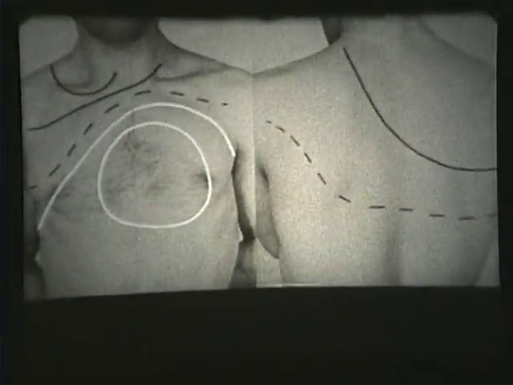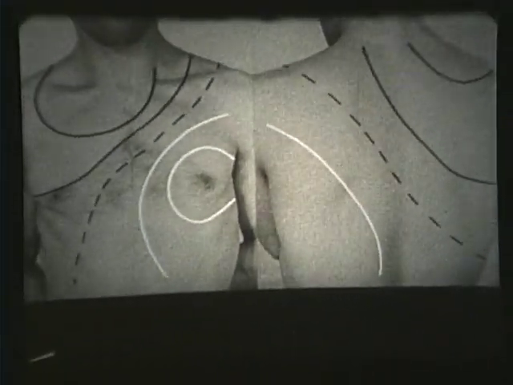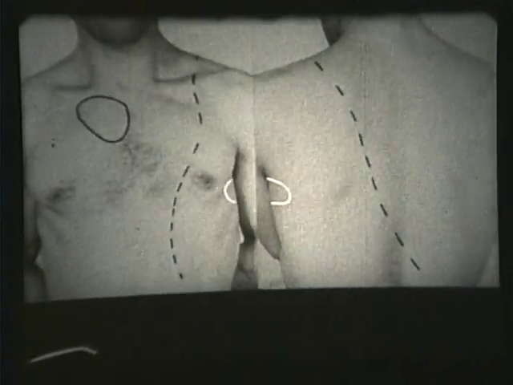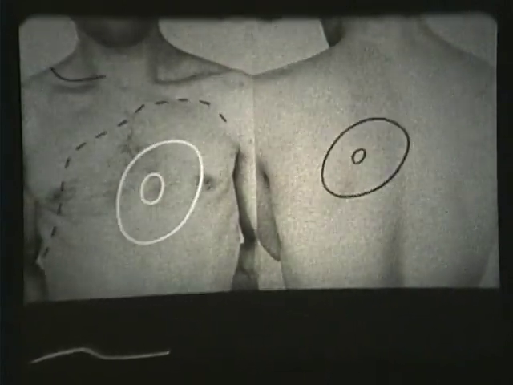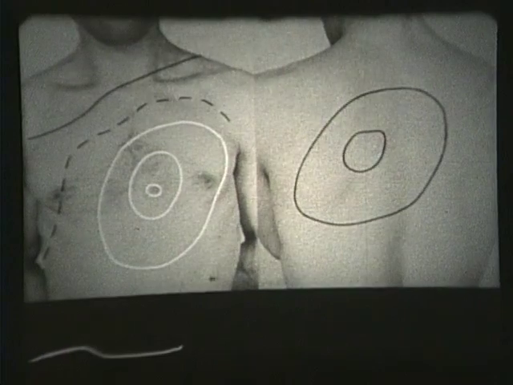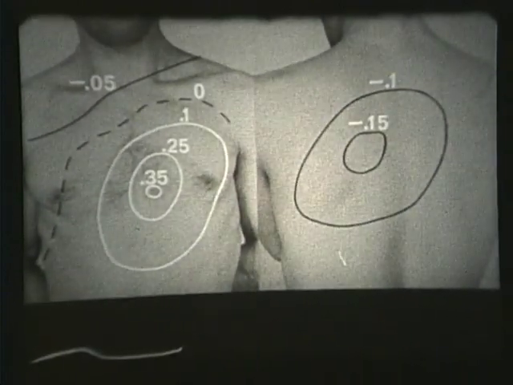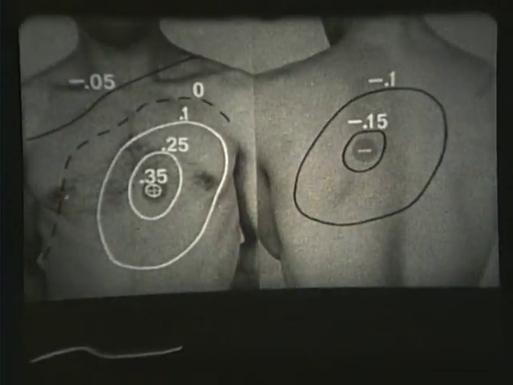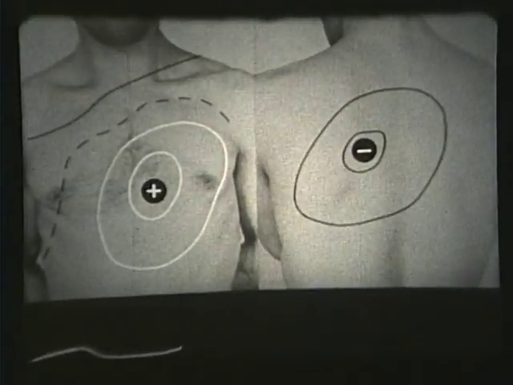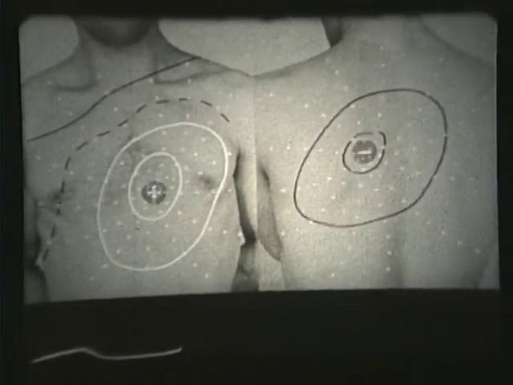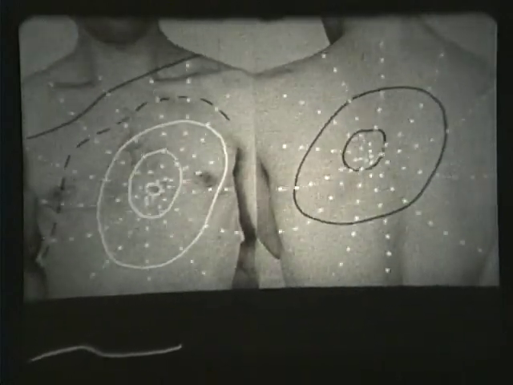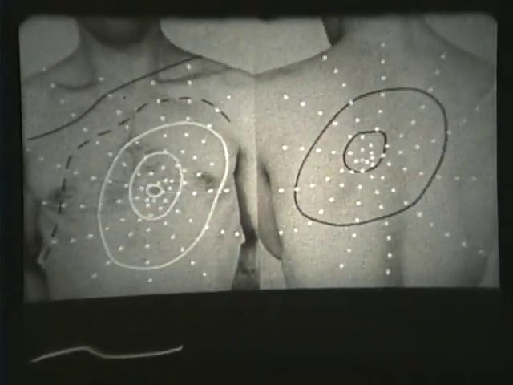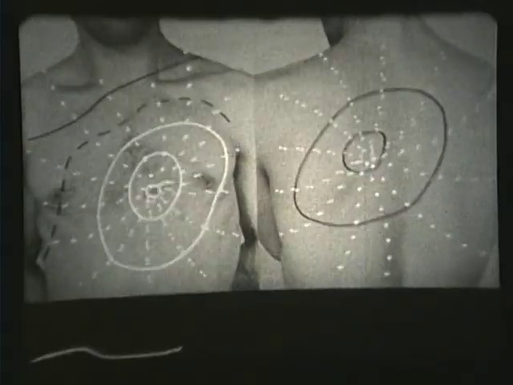Let us examine these pictures more closely. The white lines show the positive, the black ones the negative potentials with respect to Wilson's central terminal. The potential values are given in millivolts. At the beginning of ventricular activation, the superficial currents go from the anterior maximum to the posterior minimum. This distribution is related to the septal wave already illustrated.